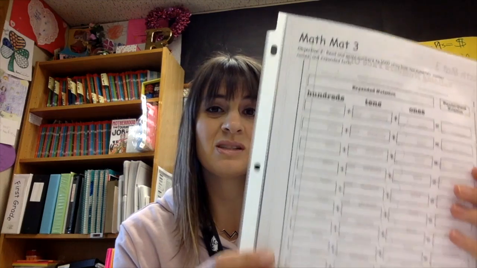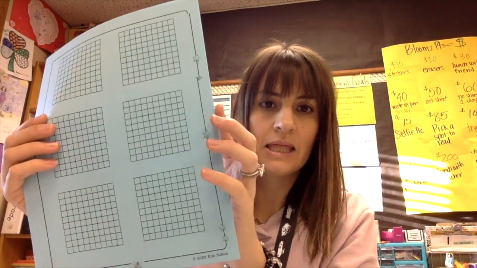For MathMat 3, you will need the MathMat 3, which is double-sided, a place value chart with the hundreds, tens, and ones, a digital spinner, a paper clip, a bag of base 10 blocks, which looks like this, cut out, an Expo marker, and the eraser. For lesson 1, this is comparing 3-digit numbers with greater than, less than, and equal symbols.